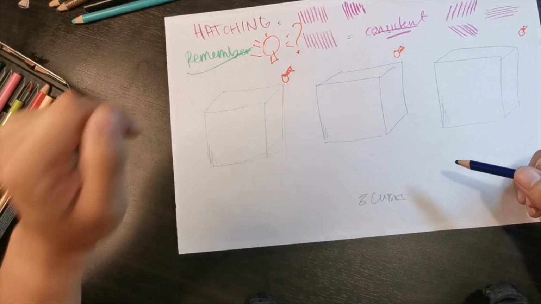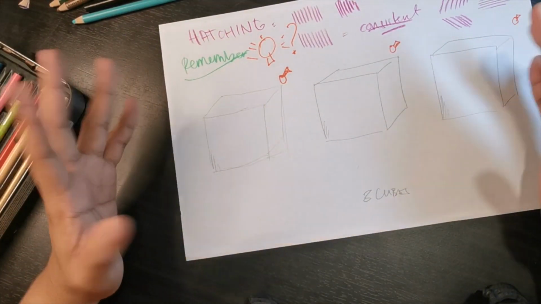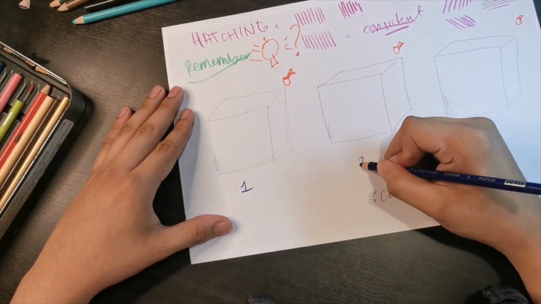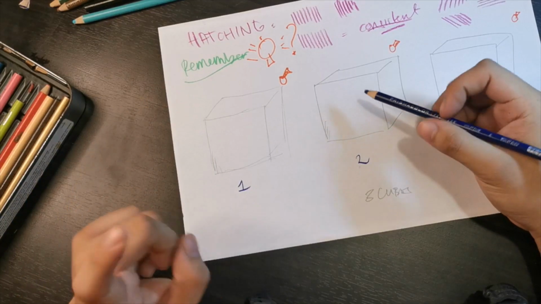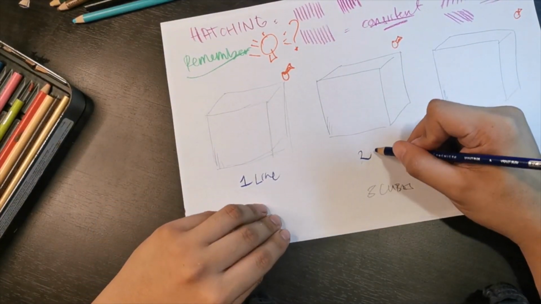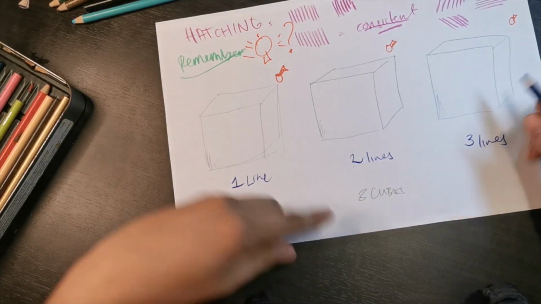But let's try to apply hatching first. Now, we will be doing it in this manner. We will be creating the renders with these lines. So for the first box, we will create with just one layer of lines, two layers of lines for the second, and three lines for the third.